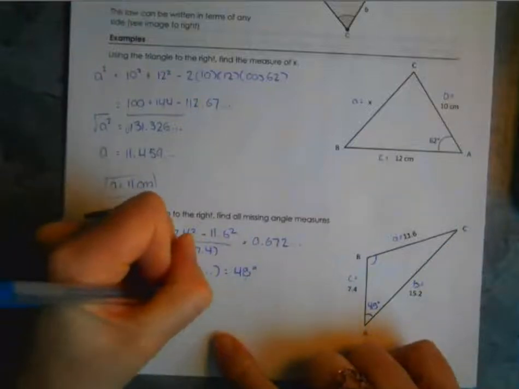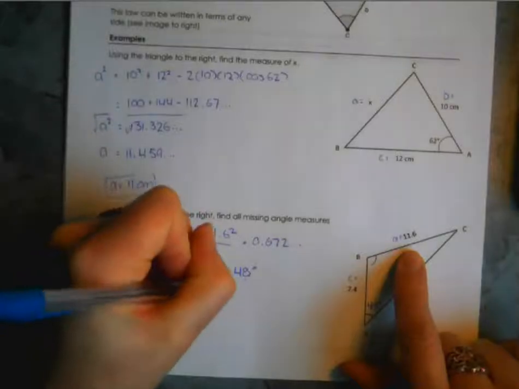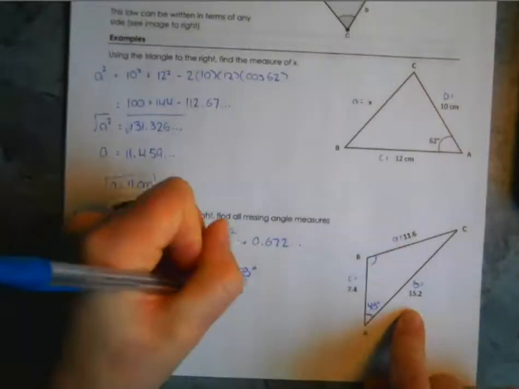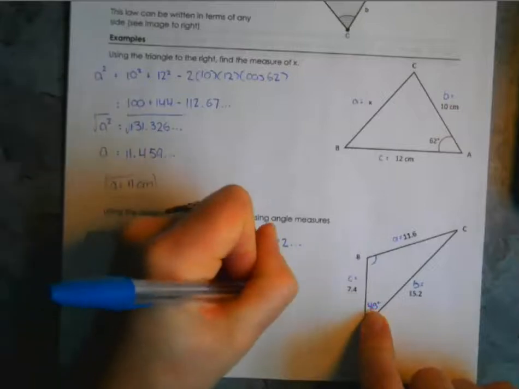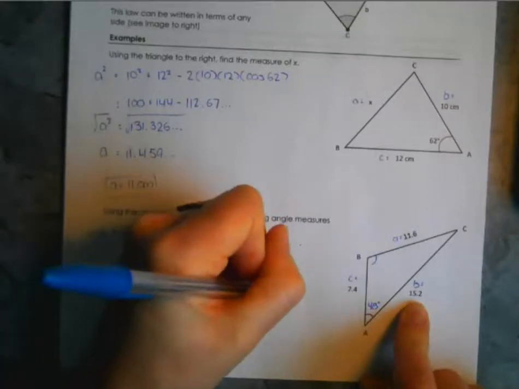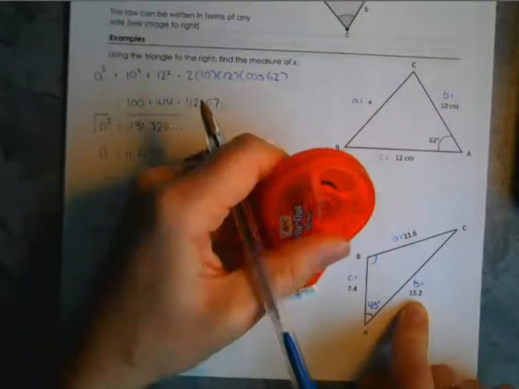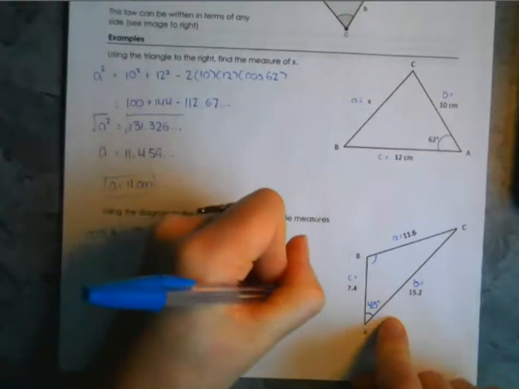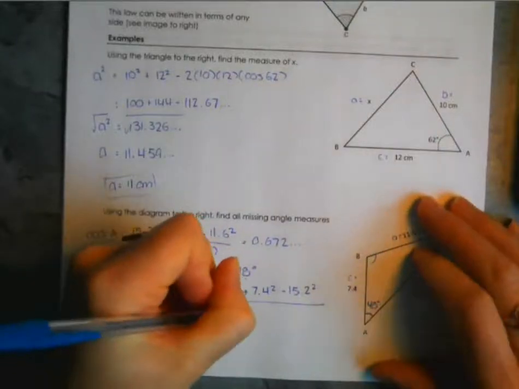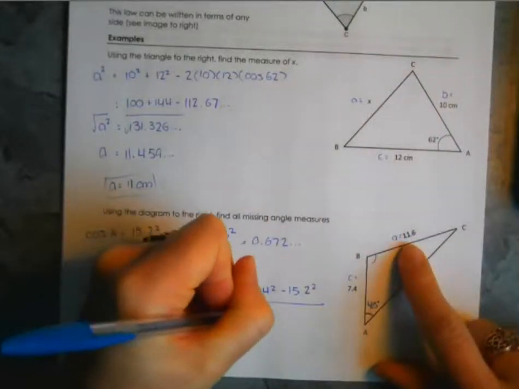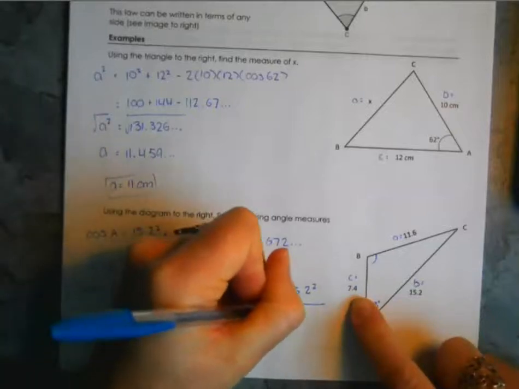And so now we can just plug in our numbers. So a squared was 11.6 plus c squared is 7.4 squared minus b squared, which was 15.2 squared. I don't know why I keep doing that. 15.2 squared. Okay. And then I want to divide that by 2 times my a value, 11.6, times my c value, which is 7.4.